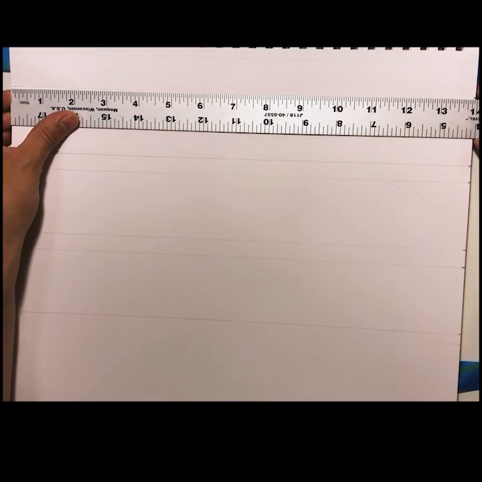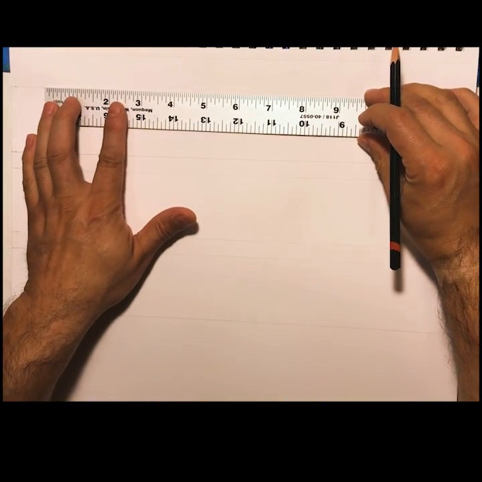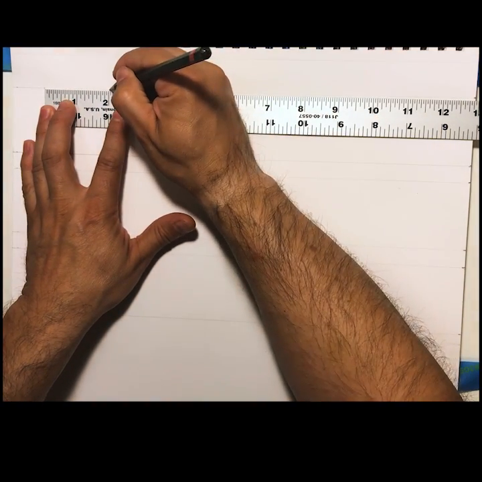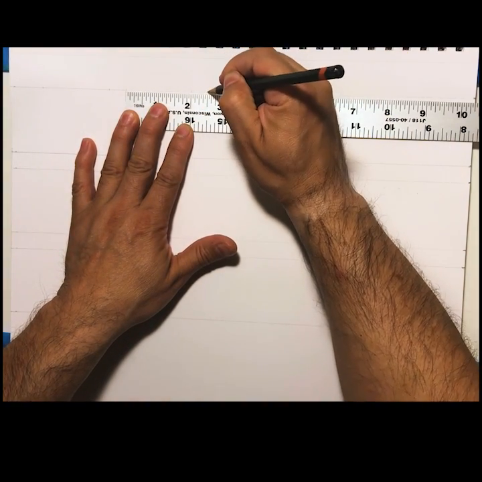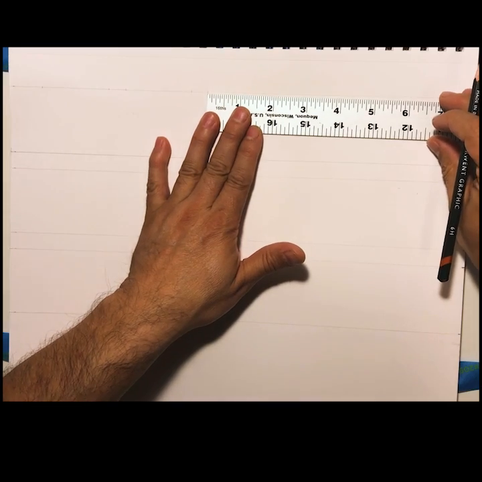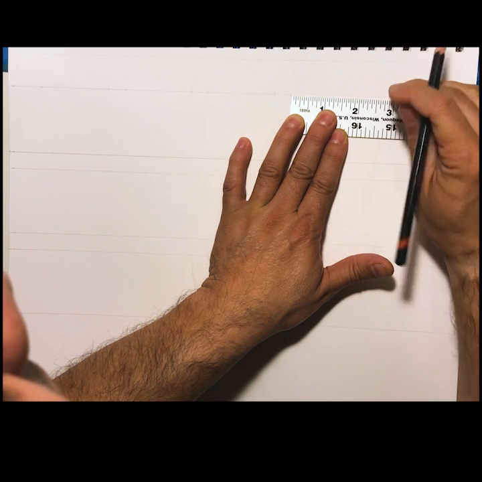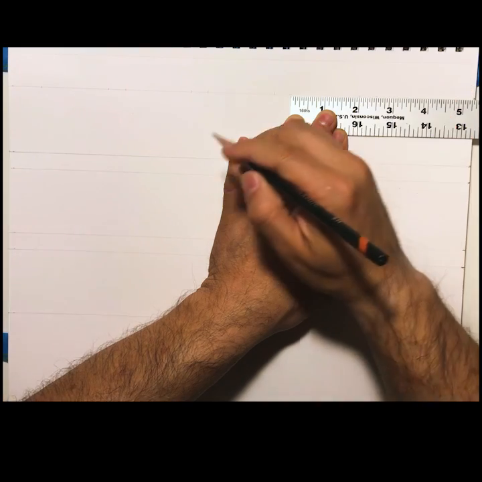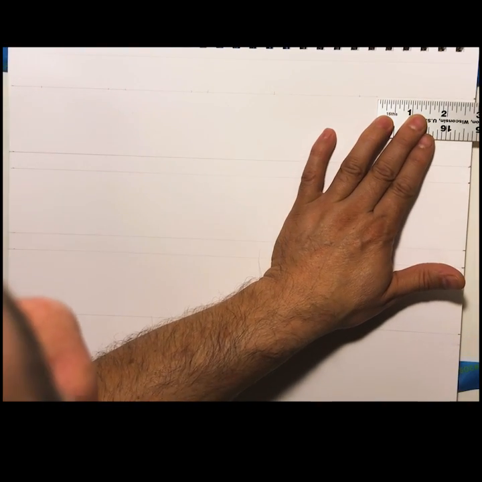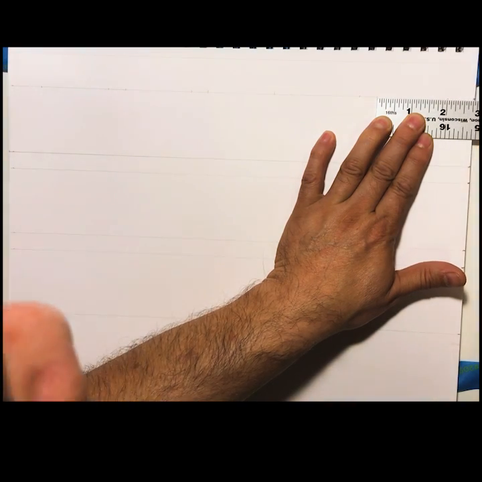So I'm going to start on this side, and on the top line, I'm going to mark 1 inch in, 2 inches, ½ inch, 2 inches, ½ inch, 2, and then our last box, our last square, will be 2 inches.